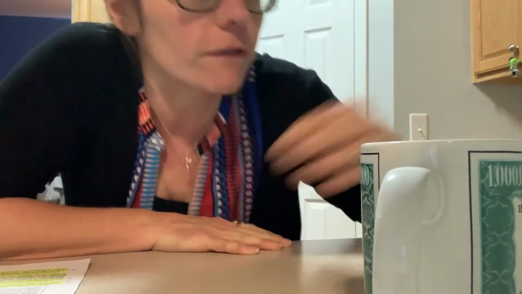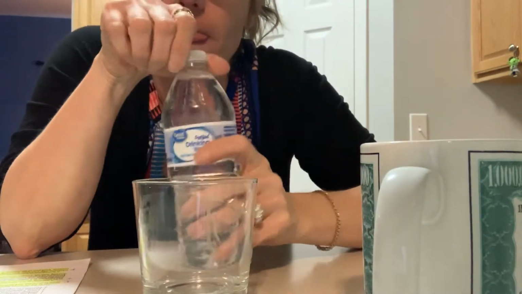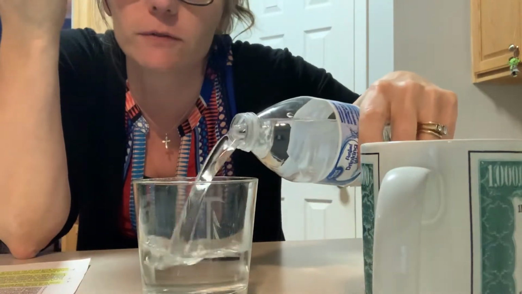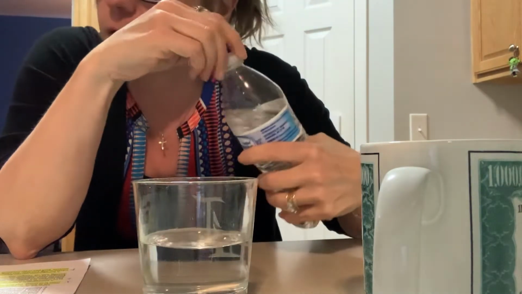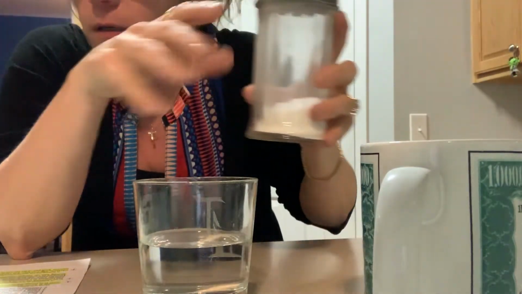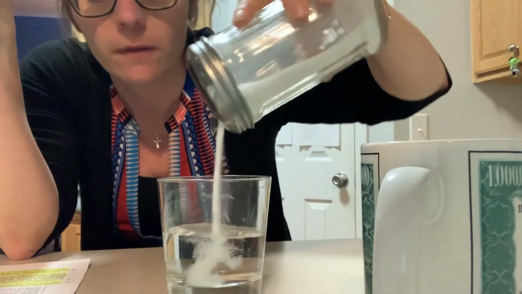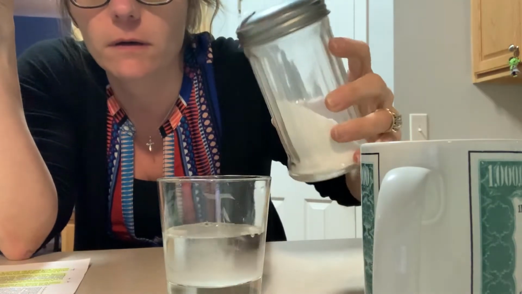So when you have salt water, salt dissolves really easily in water. So I'm going to show you what happens when we mix. There's the water, there's the salt, okay?